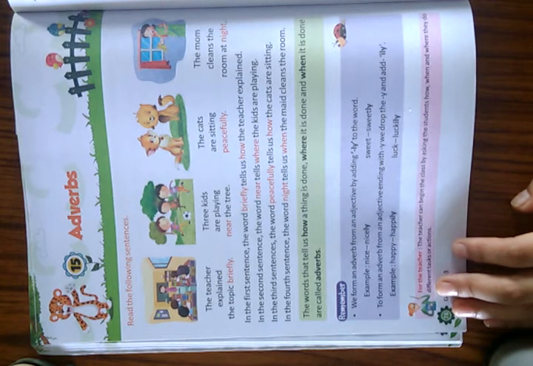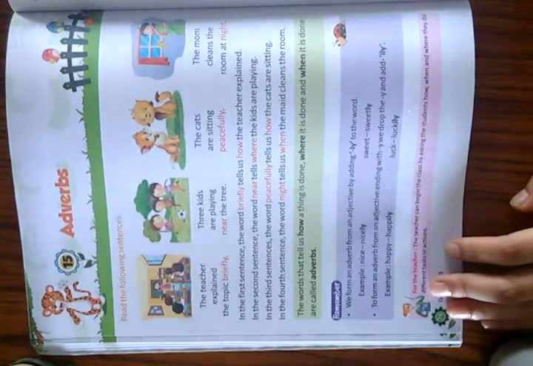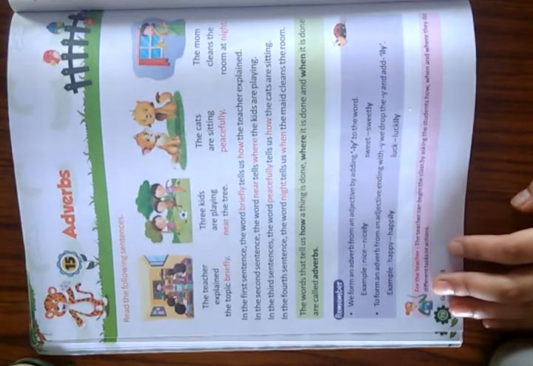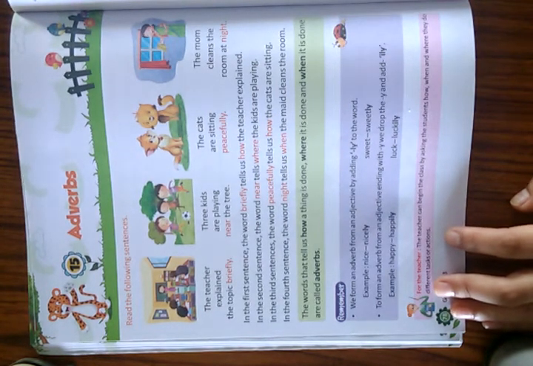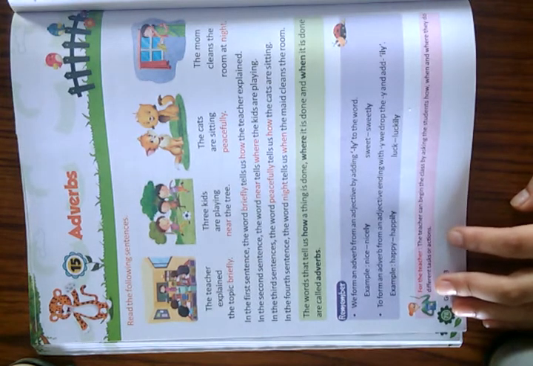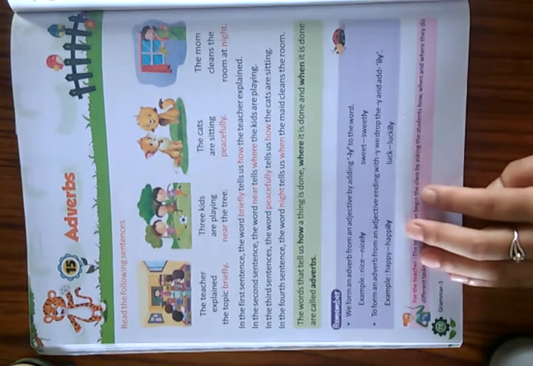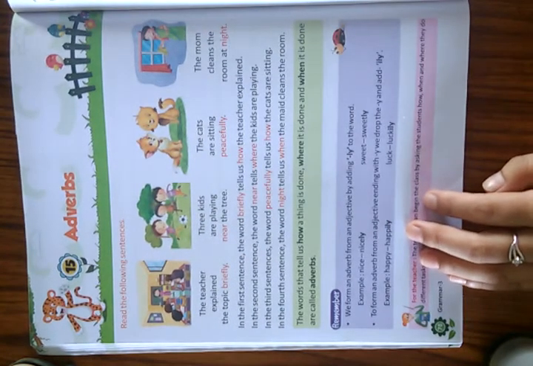Okay, that means mom cleans the room. But when is she cleaning, or when will she clean the room? She will clean the room at night. So that night is the time, showing us when mom will clean the room. And in this third picture you can also see cats are sitting, but how are they sitting? In a very peaceful way.